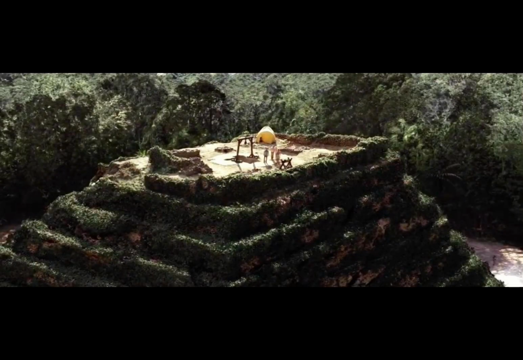Call me crazy, but the entire time I watched this movie, I only thought of one thing. The leaves on those plants look like marijuana.